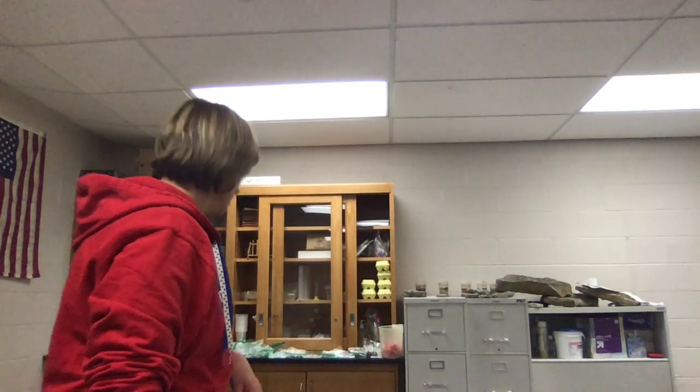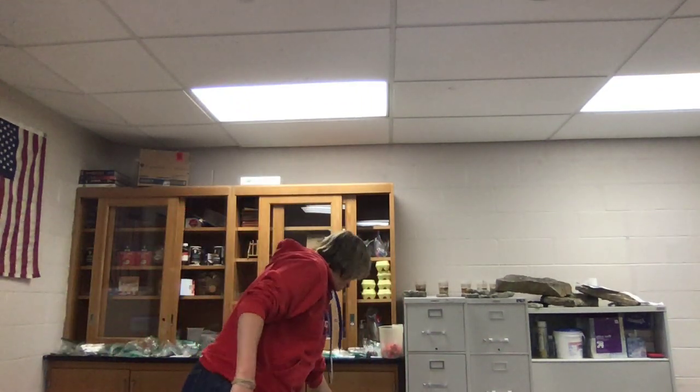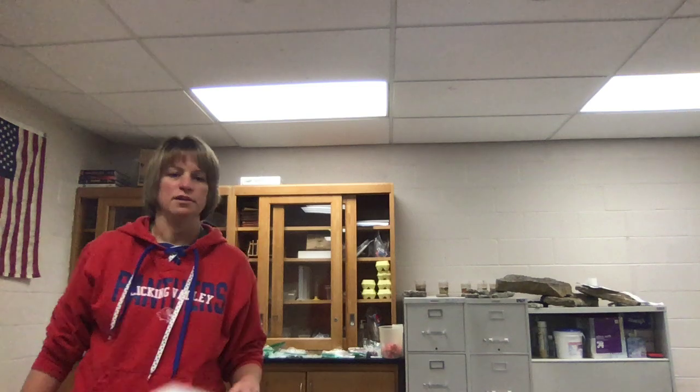So we are ready now for our next experiment with our stream table unit. And when I say experiment, we have not just an exploration, there's an independent and a dependent variable. And so for this experiment, we are working on what effect changing the rate of flow will have on the landscape. And this time we're not measuring the width or the depth of the stream channel or how far the sediment moves beyond the original cliff.